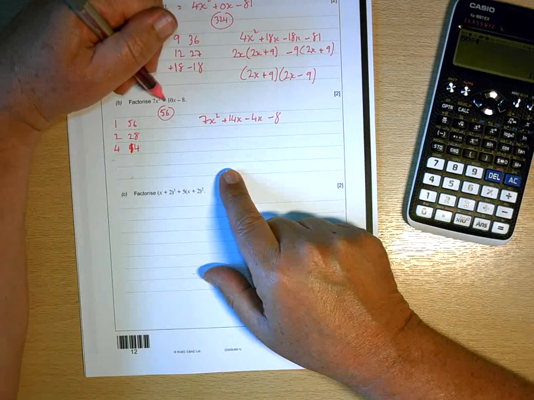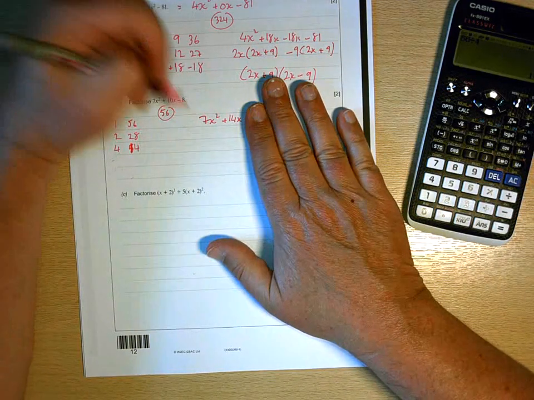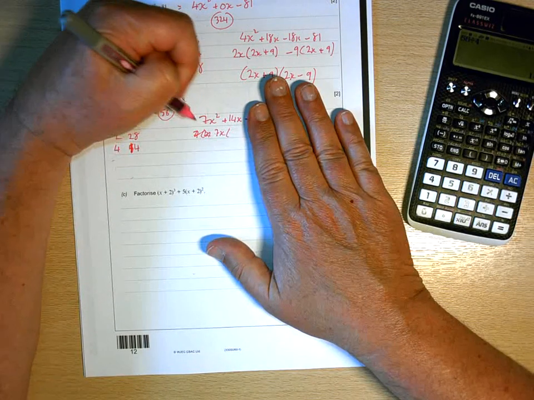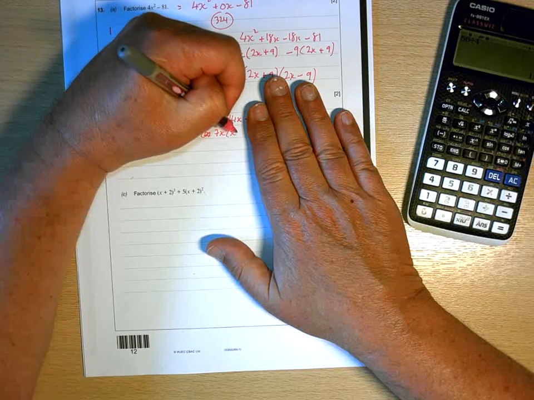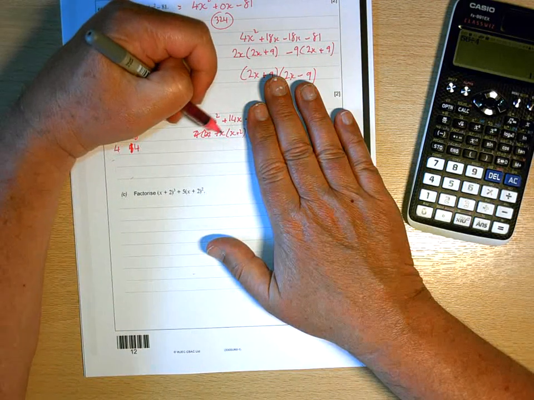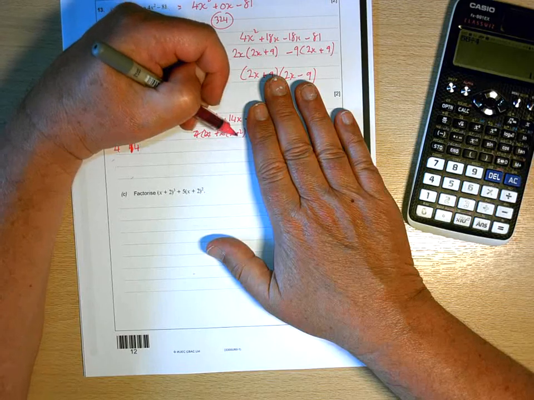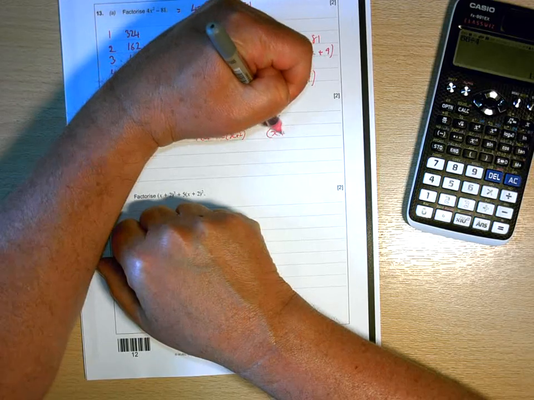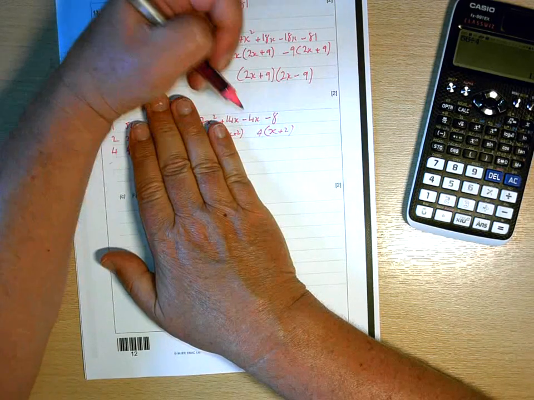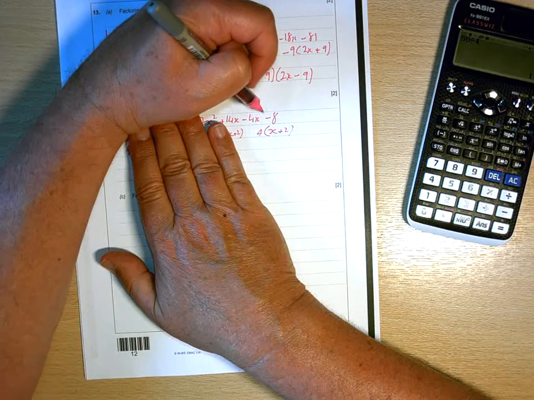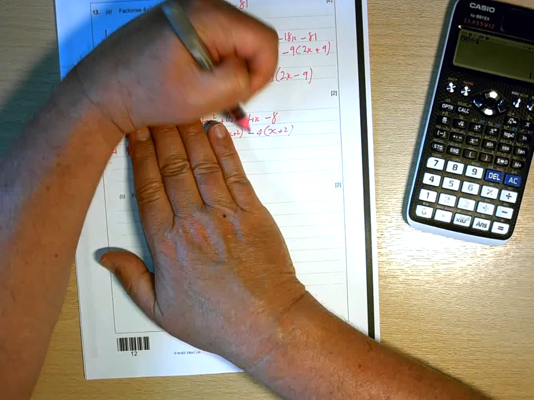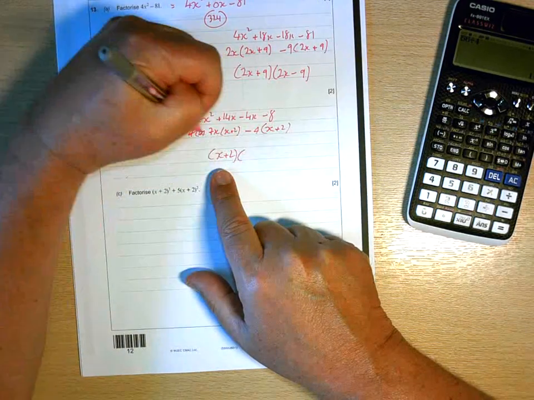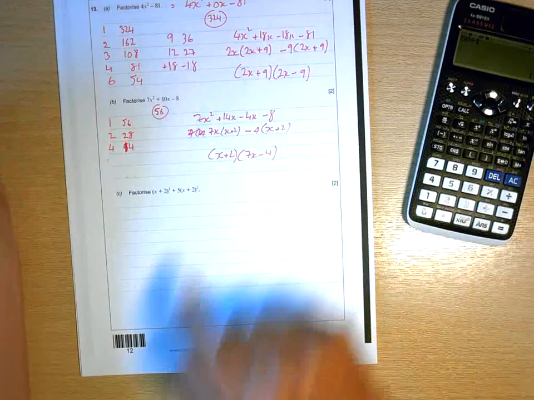Work with the first pair. I can take a 7 and I can take a 7x out. That would leave me x plus 2. Check it. 7x times x is 7x squared. 7x times 2 is 14x. That means that this must have an x plus 2 as a bracket. I can take 4 out. That will give me 4x plus 8. I don't want 4x. I want minus 4x. So x plus 2 is the repeated factor, leaving me 7x minus 4. Hopefully you've practiced enough of those that you're really comfortable with those now.